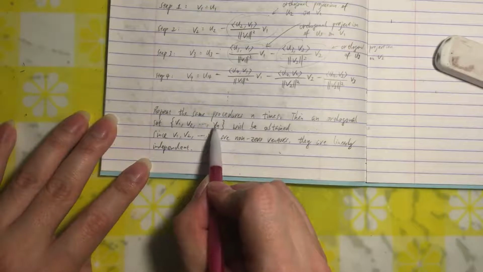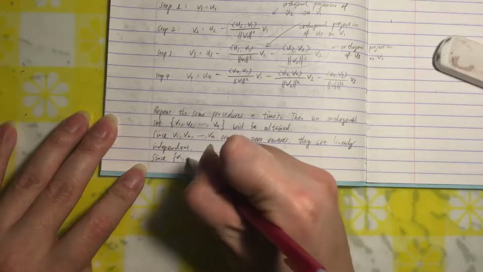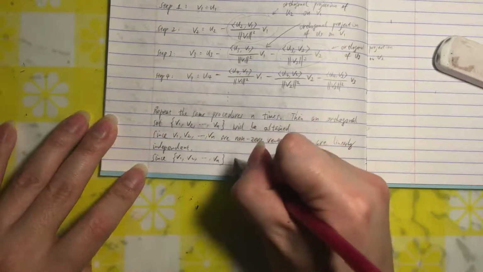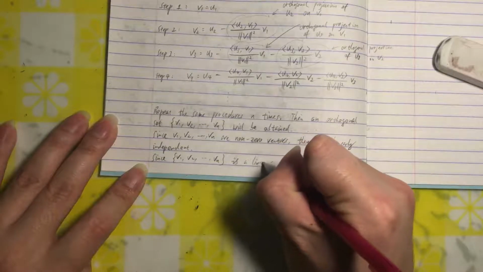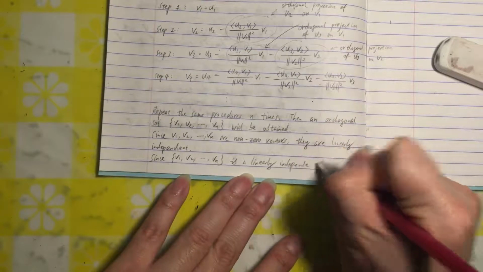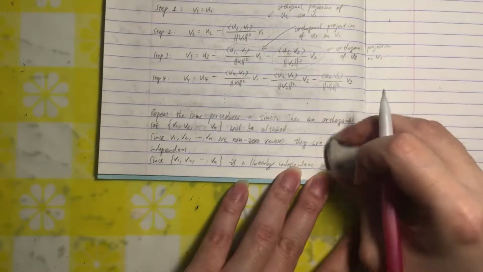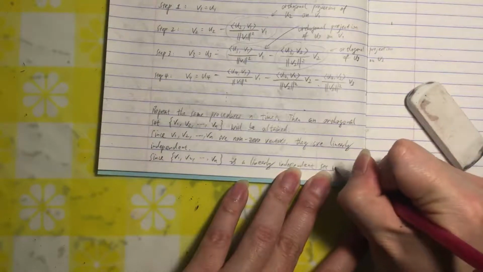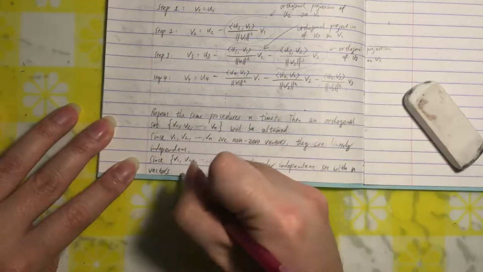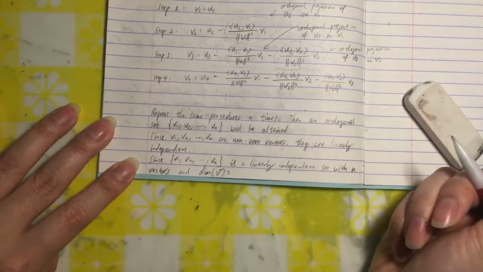Since V1, V2, up to Vn is a linearly independent set with n vectors, what's the dimension of V?